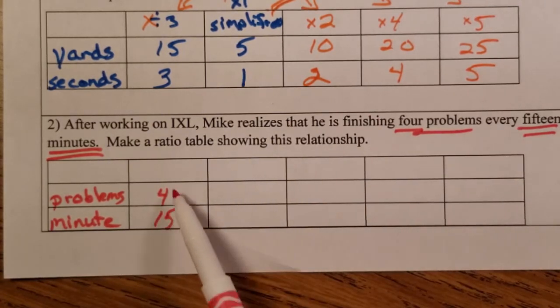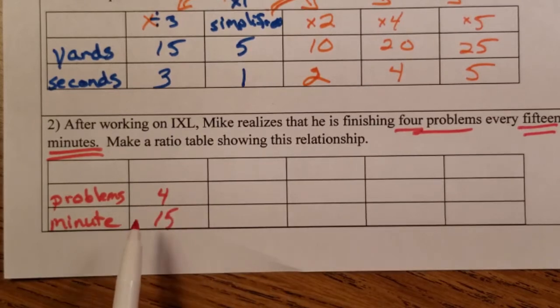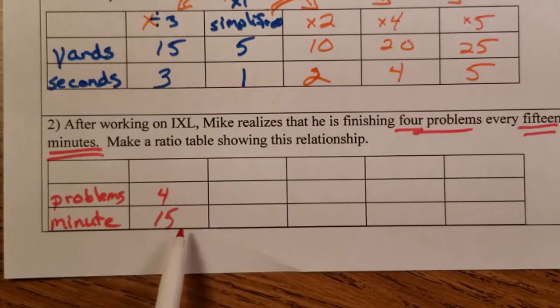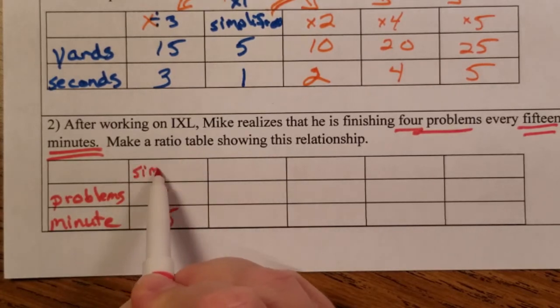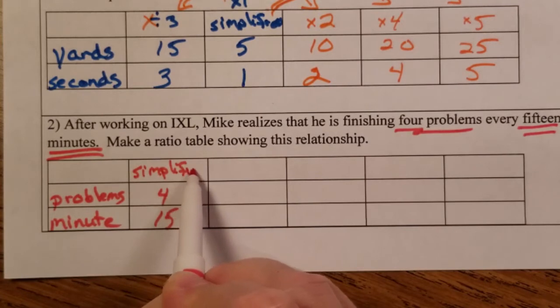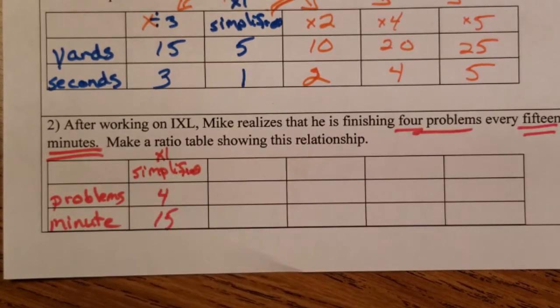And so we want to look at this and say, can we simplify this? Well, the numbers that go into 4 are 2 and 2 doesn't go into 15. The numbers that go into 15 are 3 times 5, and they don't go into 4. So this is our simplified, or our times 1 column.